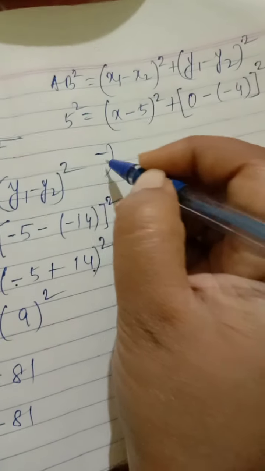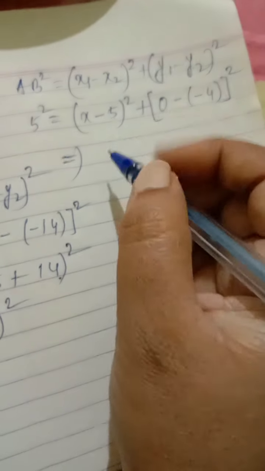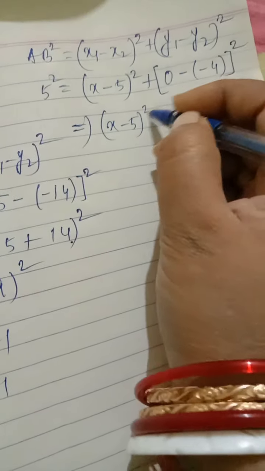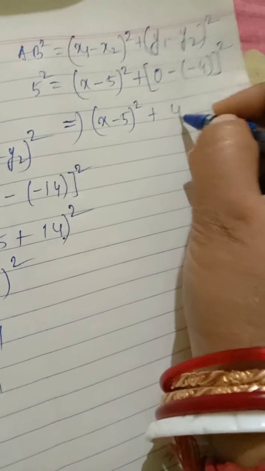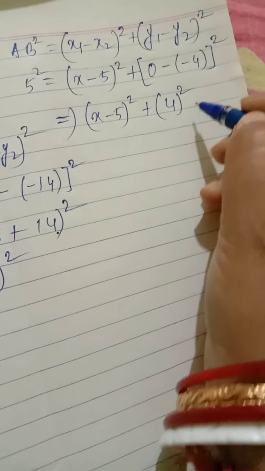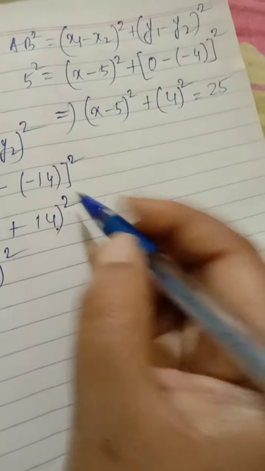Now this implies (x minus 5) whole square plus 4 square equals 25.